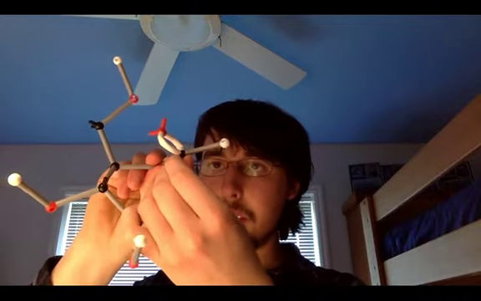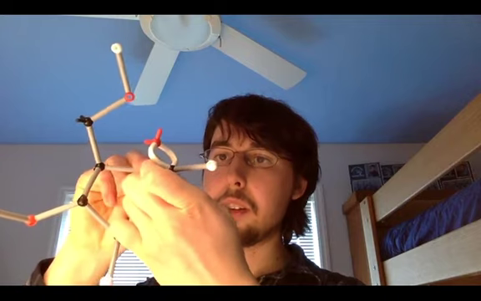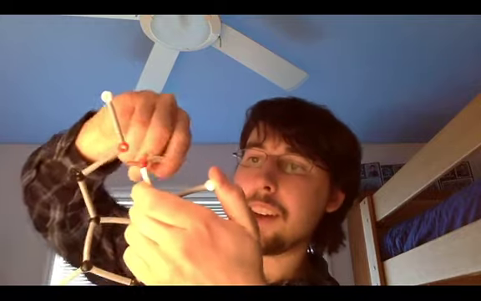Now this forms an intermediate, a tetrahedral intermediate, and because carbon doesn't like to form 5 bonds, it's going to break one of the bonds involved in the double bond of the oxygen.